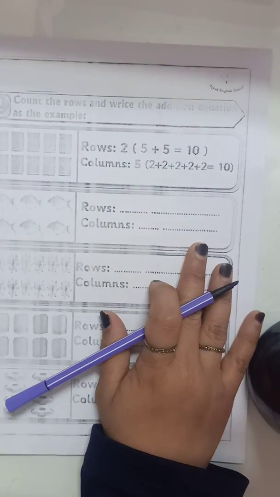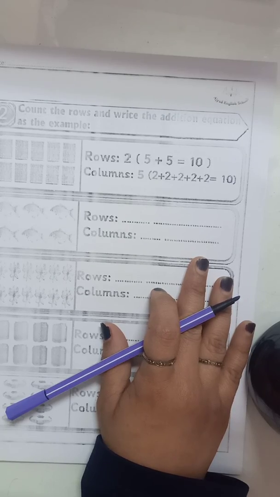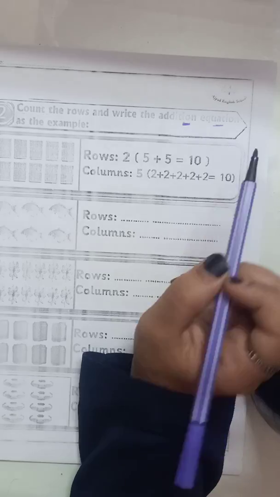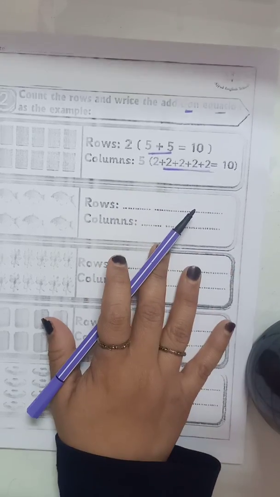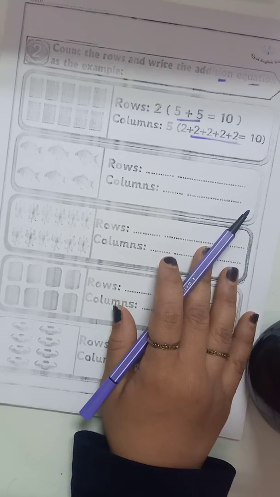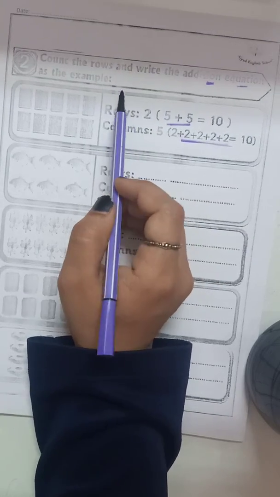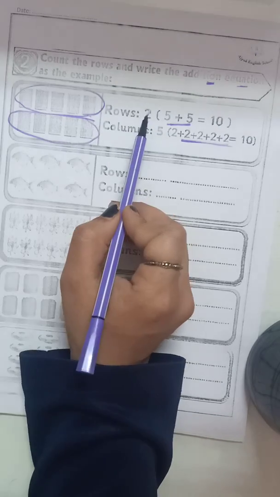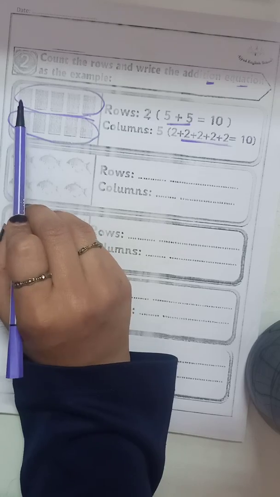Okay, exercise 2. The second one, count the rows and write an addition equation. This is called an equation, okay? The repeated addition is called an equation. Okay, how many rows here? 1, 2. 2 rows. Okay, count by using rows.